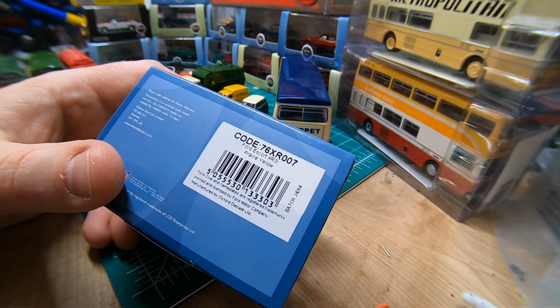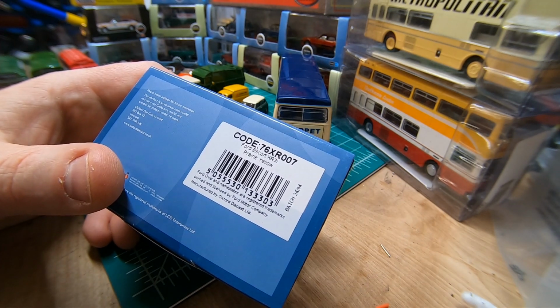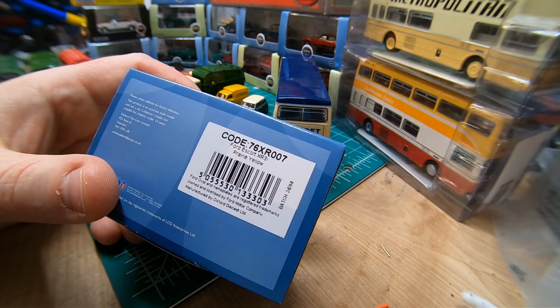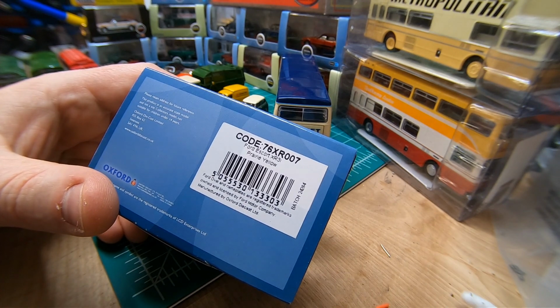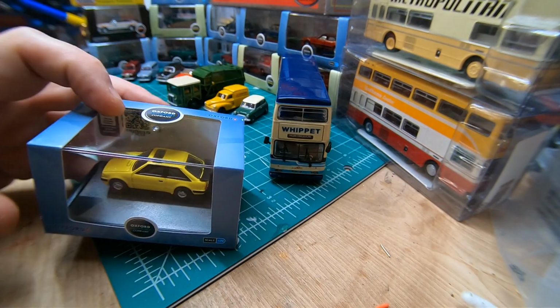This, for example, is a Ford Escort XR3i. So if you're familiar with Ford Escorts, you might know when this particular model was produced and so on. If you're not familiar with it, you're going to have to Google it. Some of the vehicles, it's not always obvious, and sometimes it's not very clear. So there's got to be an easier way to figure out if a vehicle is suitable for your layout.